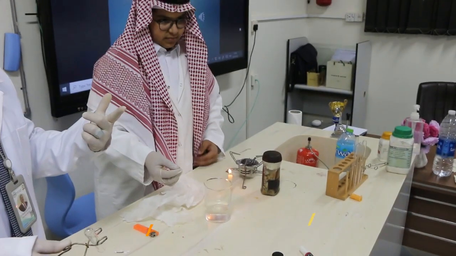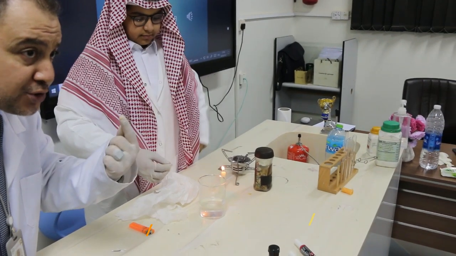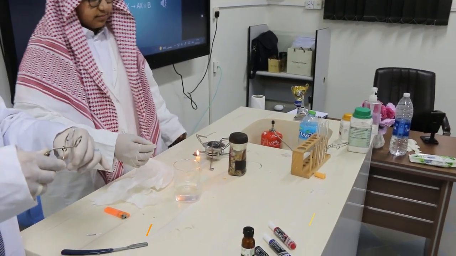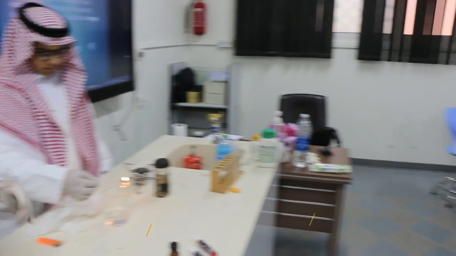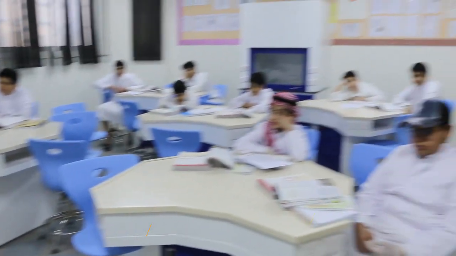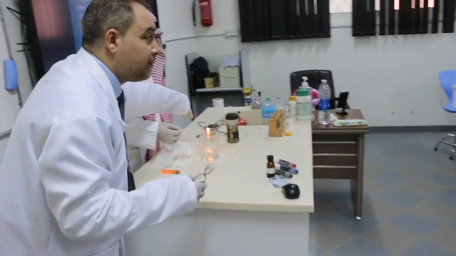Observe what happens to the sodium with water, and what about the evolved gas? We are going to test the produced gas with this glowing candle. So observe what happens to the sodium and to the candle.